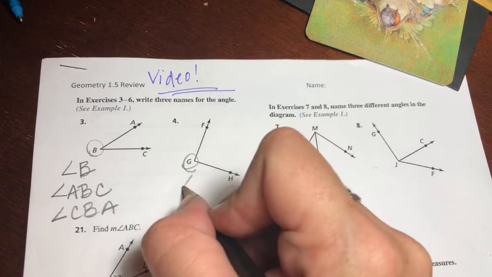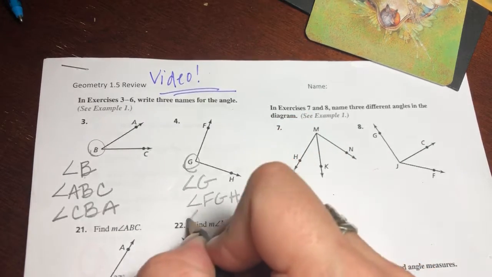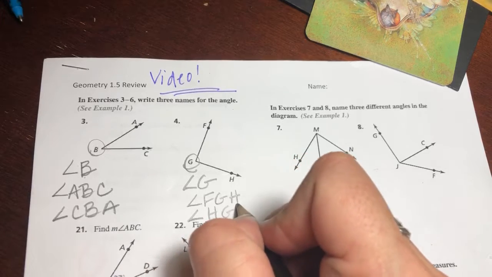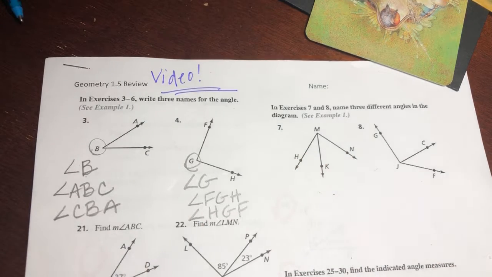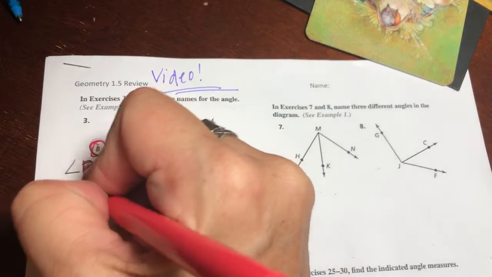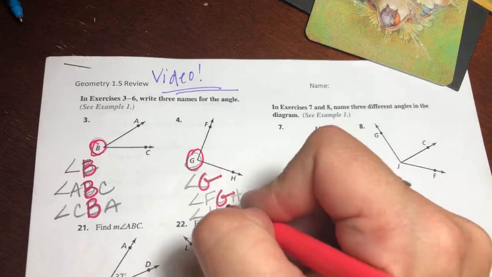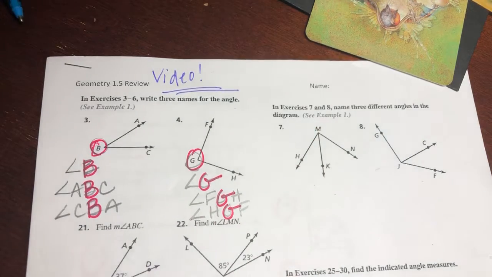We can simply call it angle G, or angle FGH. Reverse the letters, HGF. And again, just as a reminder, in our notes we were for a while identifying the vertex in red and making sure that the vertex went in the middle of each name.